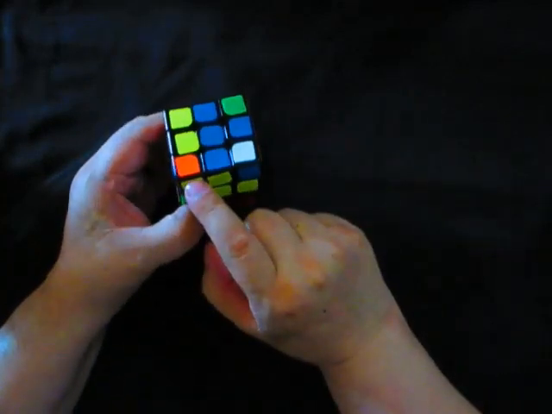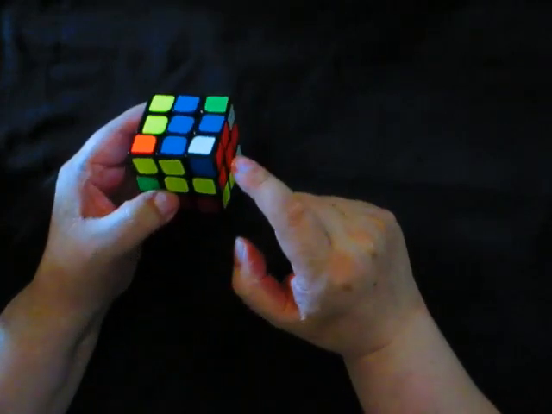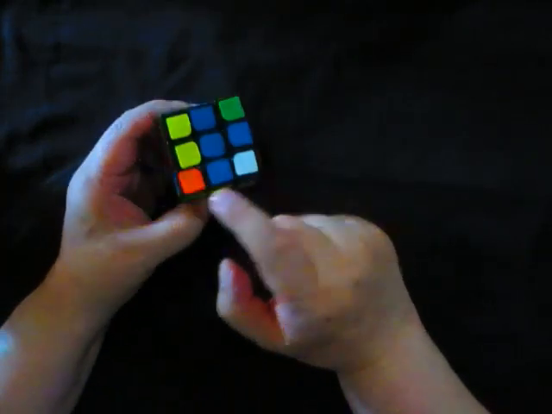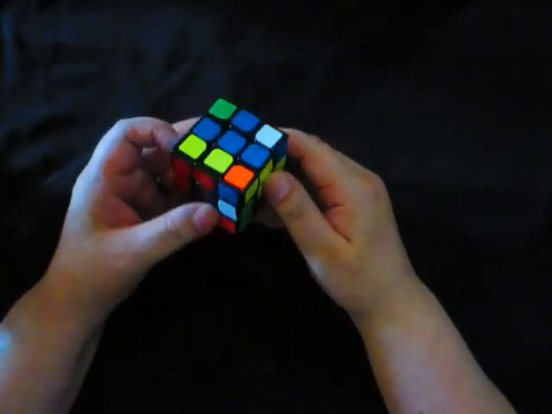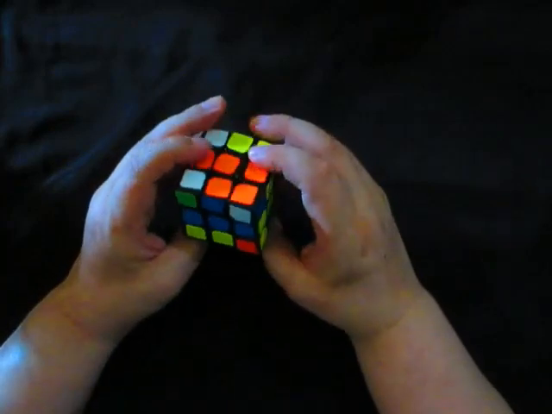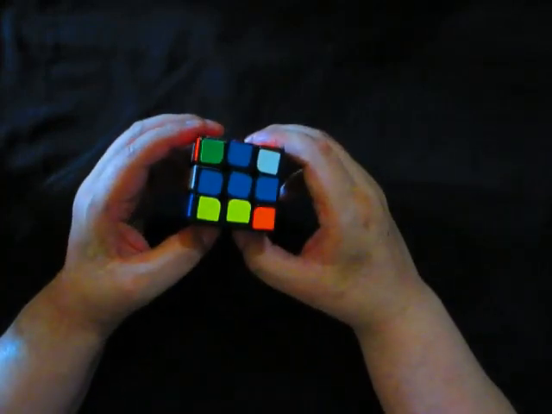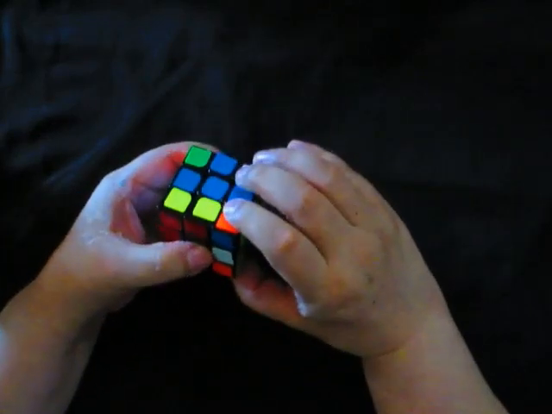This piece is going to be jumping up and landing on its belly in this spot right here. The orange is going to be facing orange. There it is. That's what we want. Two corner pieces that we want. All right, let's apply it.